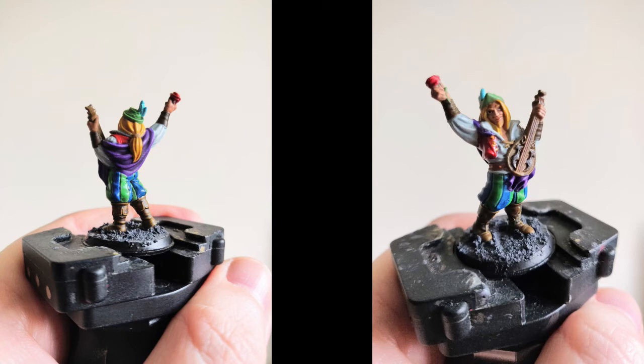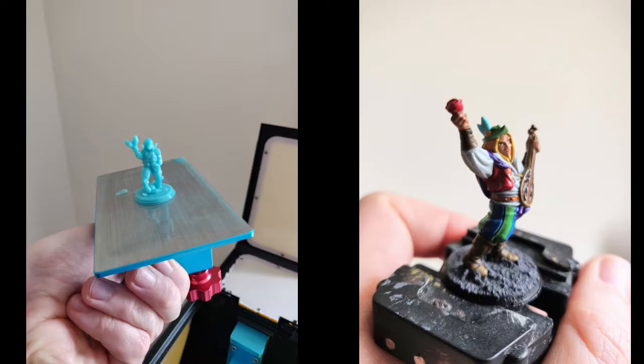I did deliberately choose a miniature, as I tend to do, which doesn't require supports. As you can imagine with the printing process, if you're trying to print an area where there's nothing underneath it, it requires some kind of support to keep it up. I deliberately chose one which didn't require that because they're much easier to work with.